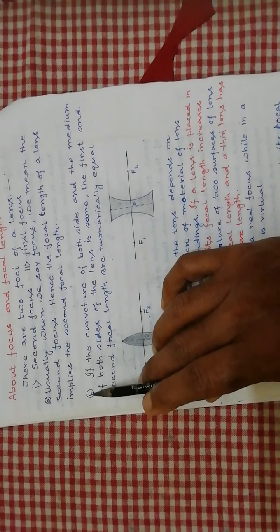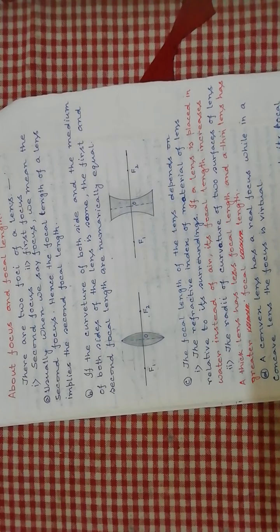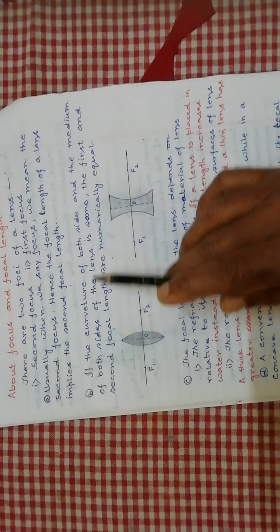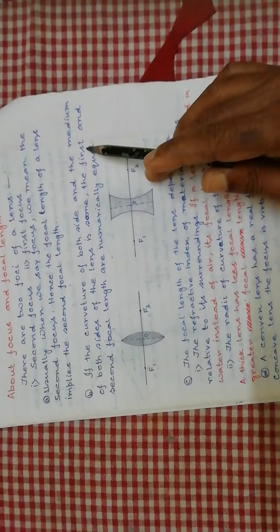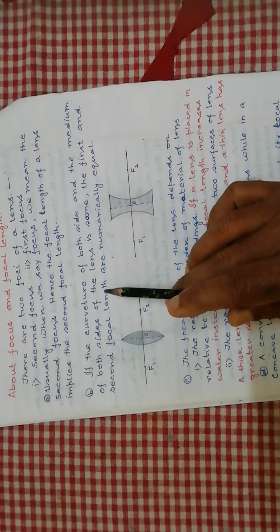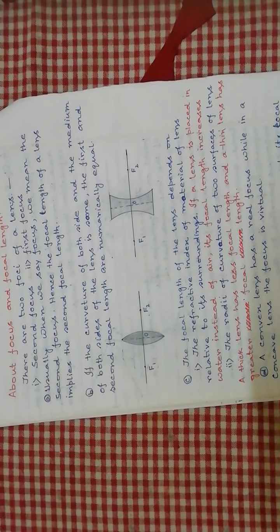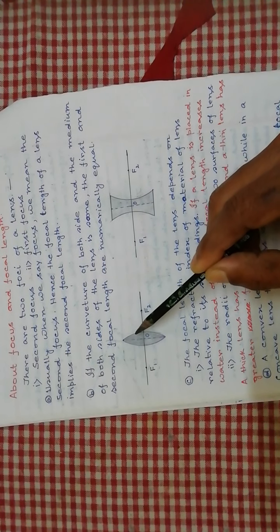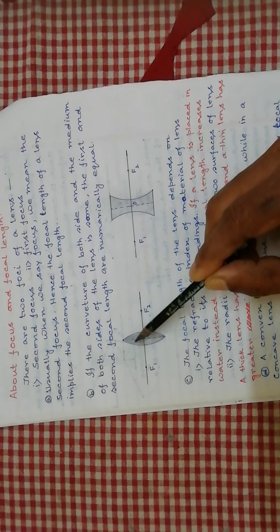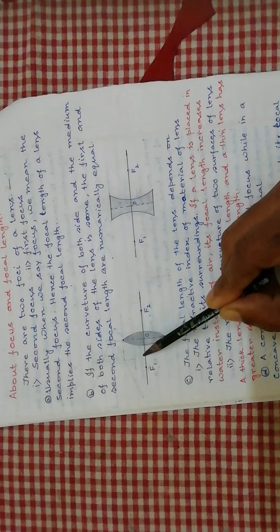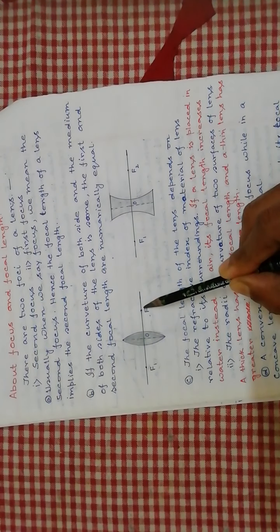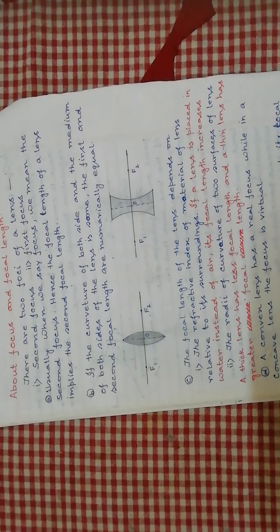Number 2: if the curvature of both sides and the medium on both sides of the lens are the same, then the first and the second focal length are numerically equal. That means the curvatures of these two sides of the lens are equal, and the mediums on both sides of the lens are equal, then the second focal length and the first focal length are numerically equal.